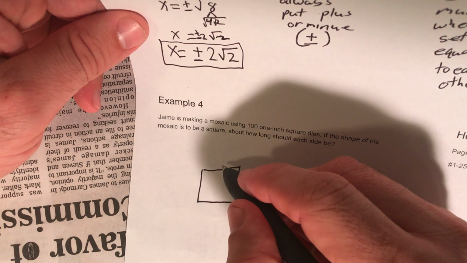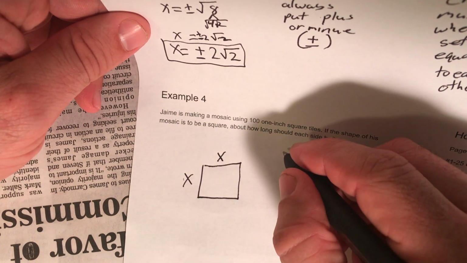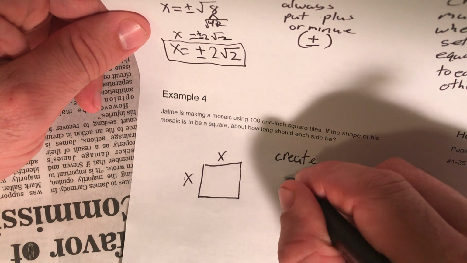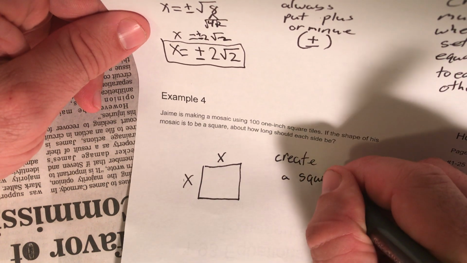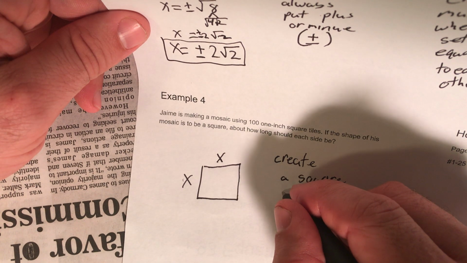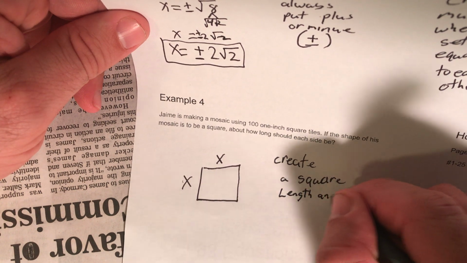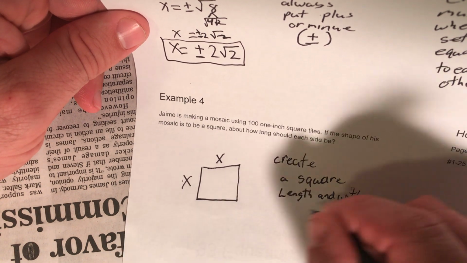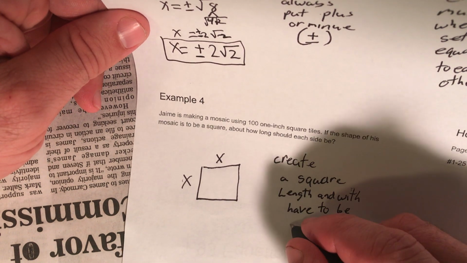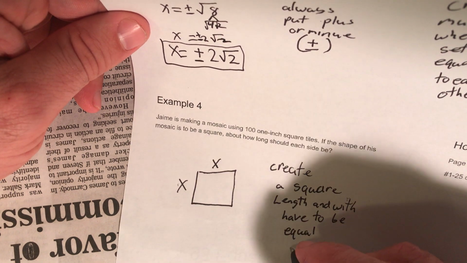We're going to have to find the area of the square, so we're going to have x times x.